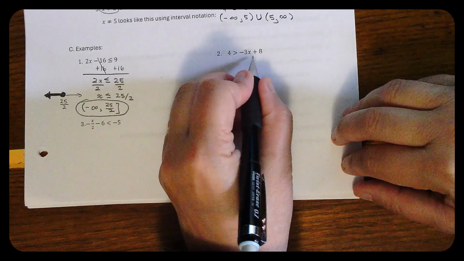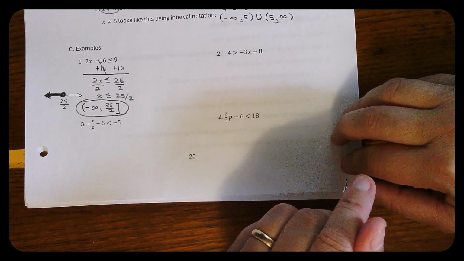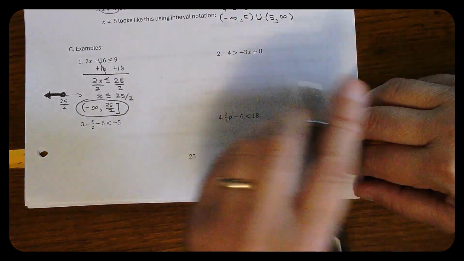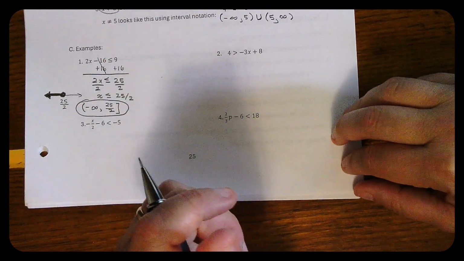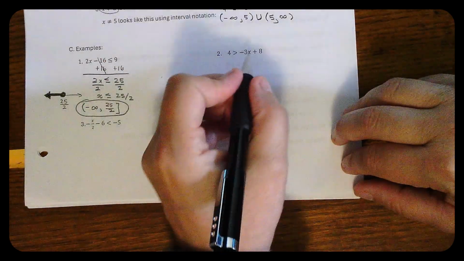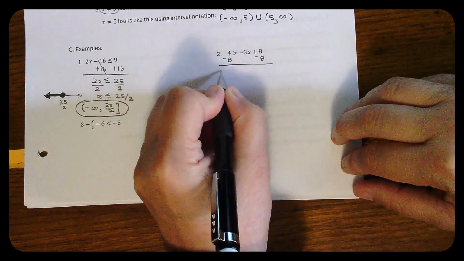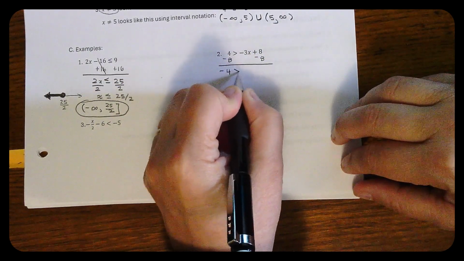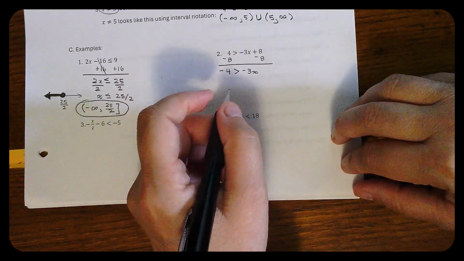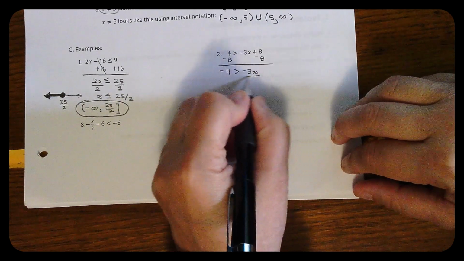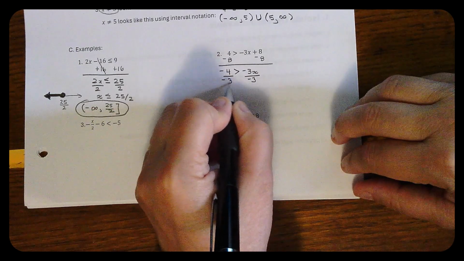Okay, here's one where I put x on the right side of the inequality. So you have to keep track. You can't just move it to the left because the inequality signs are not symmetrical like the equal sign. So we're going to subtract 8, and you have to put negative 4 on the left is greater than negative 3x. Don't switch the sides until we're done. Now we're going to divide by negative 3. You have to be very careful, pay attention to detail.